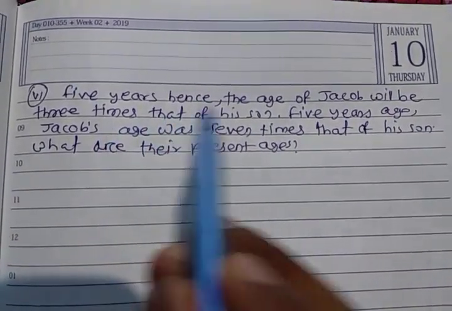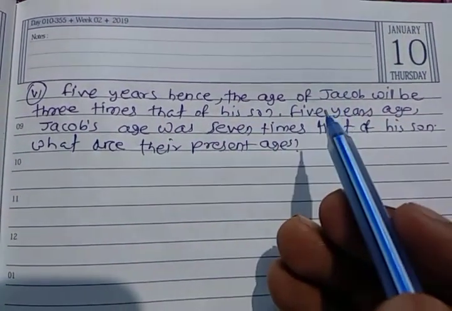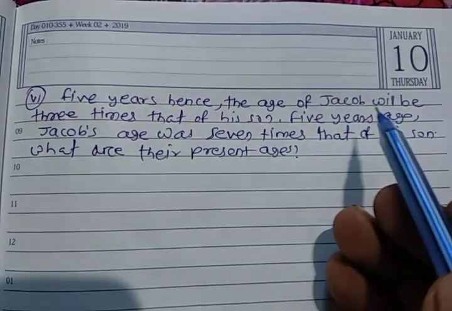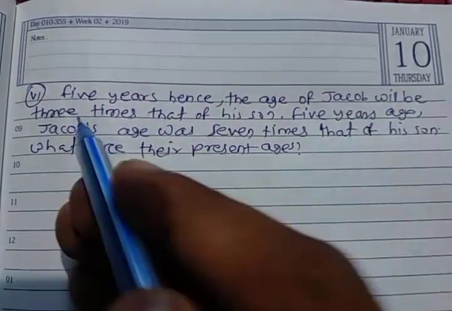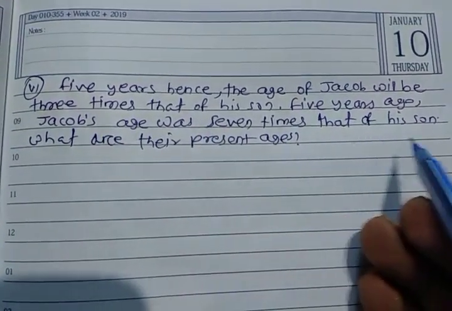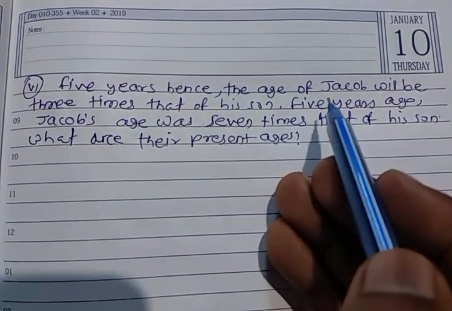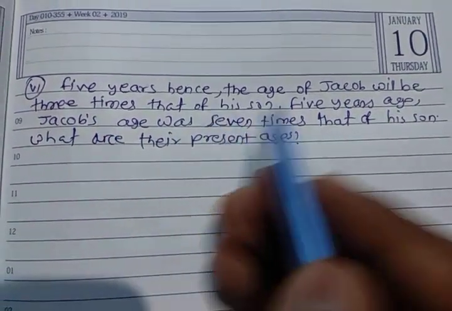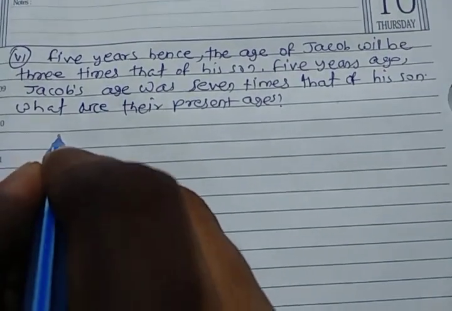So 5 years hence, or 5 years after, the age of Jacob will be 3 times that of his son. And 5 years ago, or before, Jacob's age was 7 times that of his son. We have to find the ages of Jacob and his son.